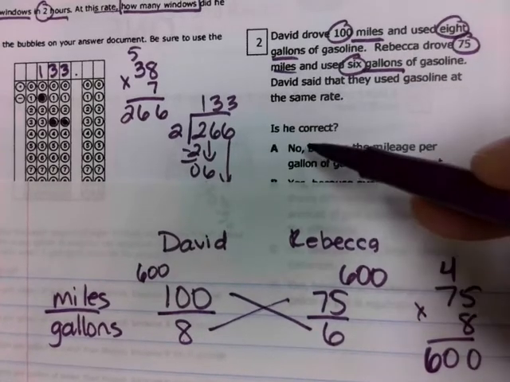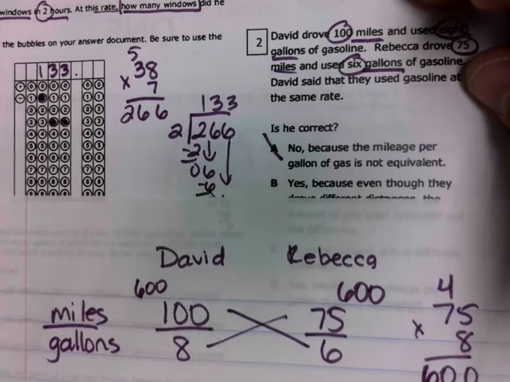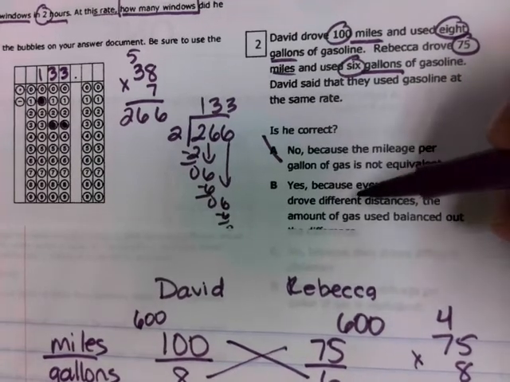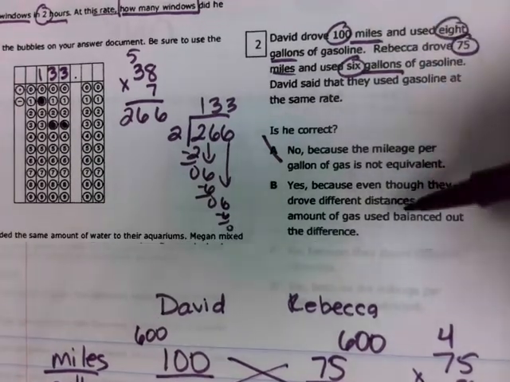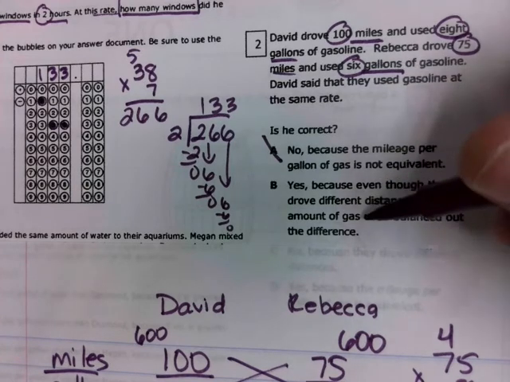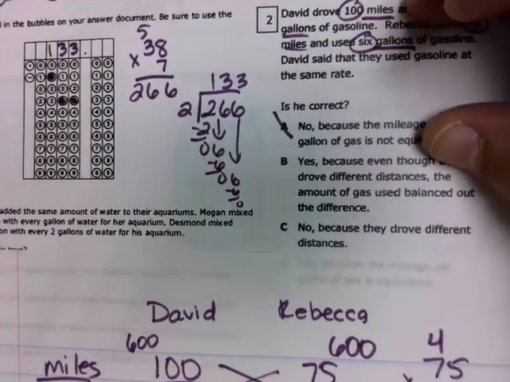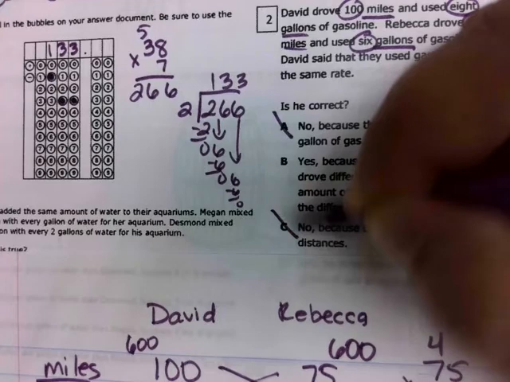So is he correct? He's definitely correct. It says they did use it at the same rate. Yes, because even though they drove different distances, the amount of gas used balanced out the difference. I don't know if that makes sense as an explanation, but I know definitely the yes is correct. All right, no, that's definitely not correct.